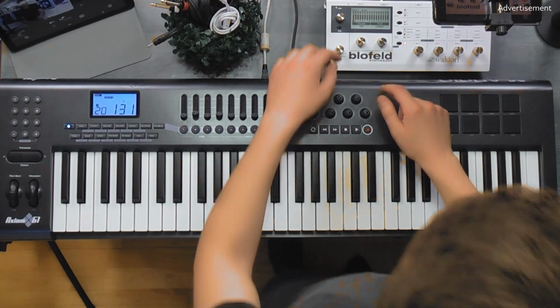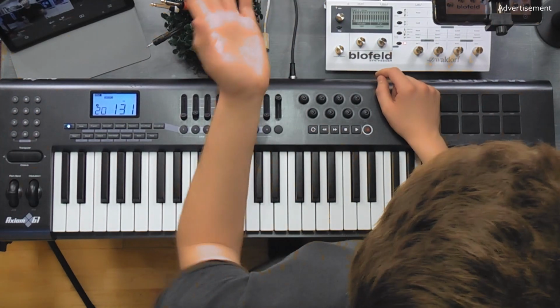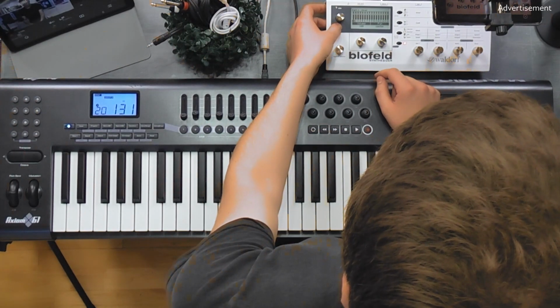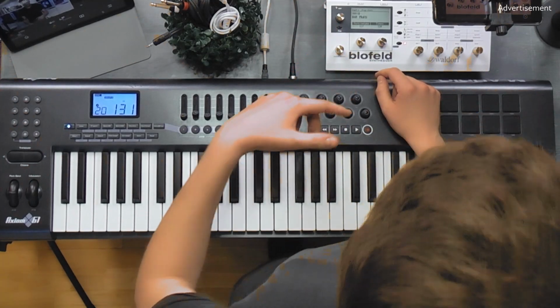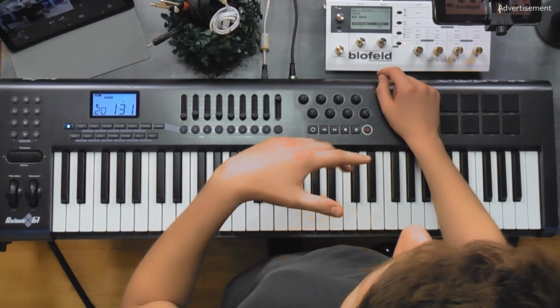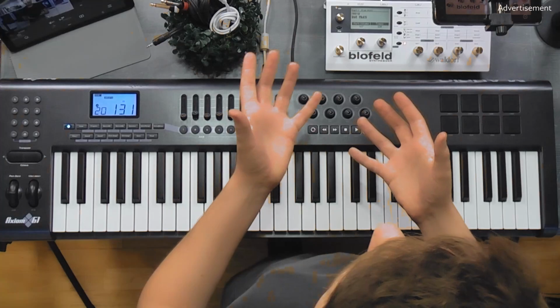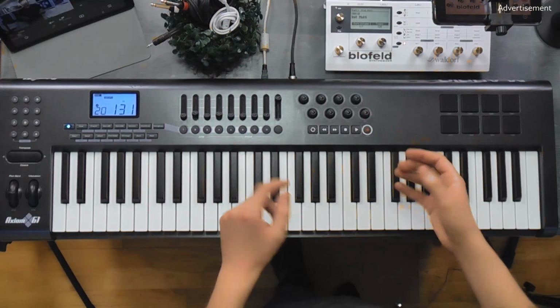As I said, the multimode is defining the tempo or the BPMs of all the parts of all the patches.